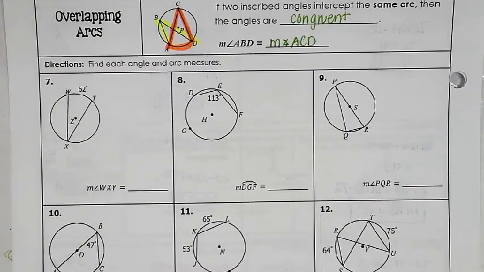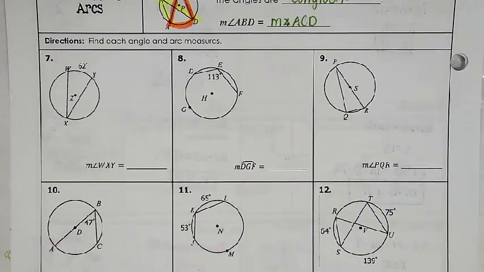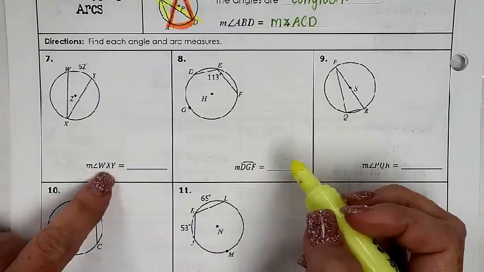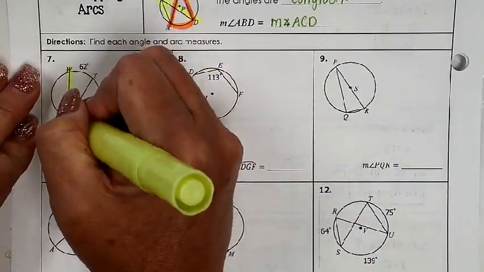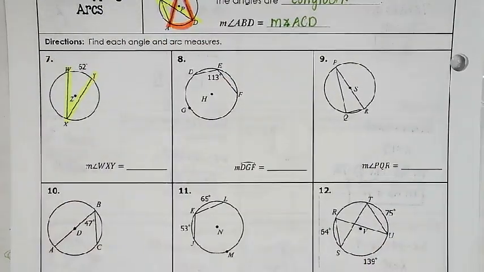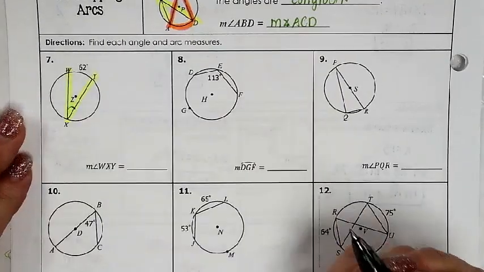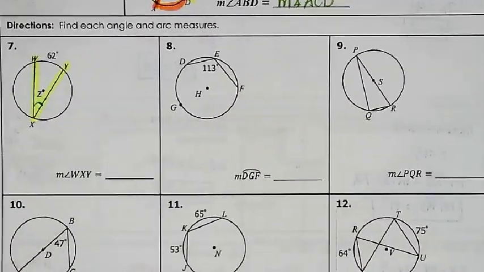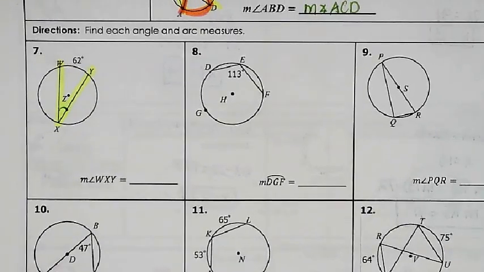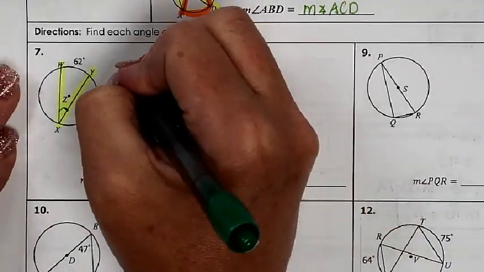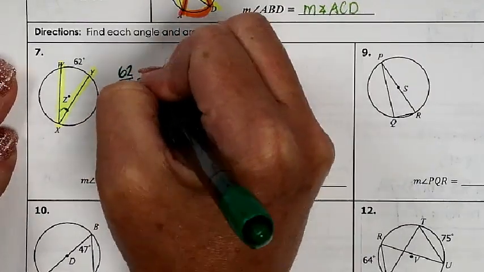All right, examples. We're going to find each angle or arc measure. So number 7, find the measure of angle WXY. So WXY, this angle right here. I have the intercepted arc, which is 62. How would I find the measure of this angle? Yeah, just half. So half of 62 is 31. So this would be 31 degrees.